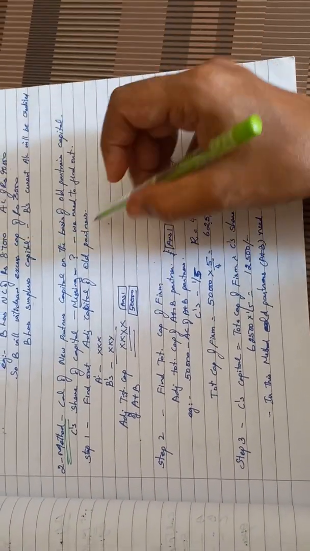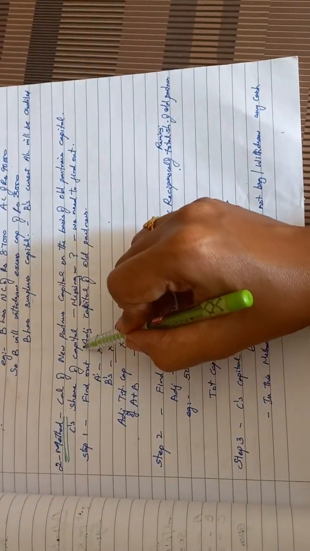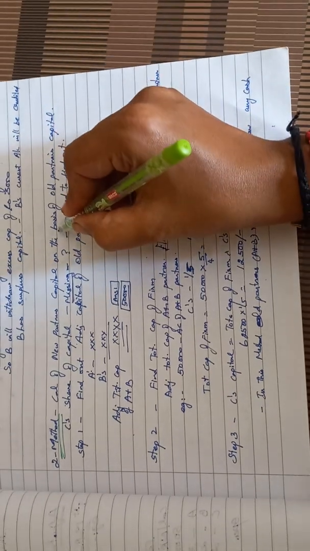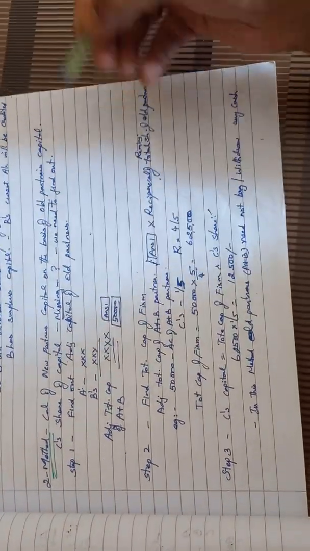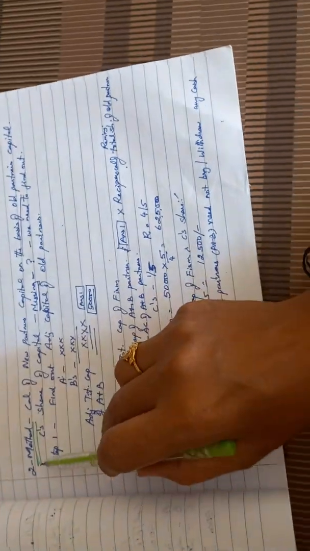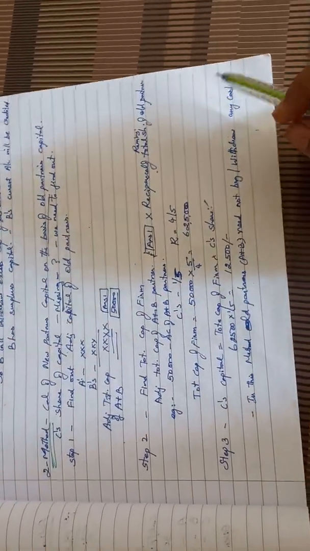We need to find out what is C's share of capital he has to bring in. We need to find that, and the word will be there: adjust the capital on the basis of the old partners, or proportionate capital. So if you read out all these things and find out, we will call it the second method. In the second method, there is no working note as such.